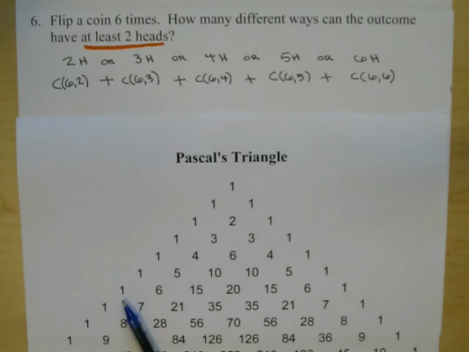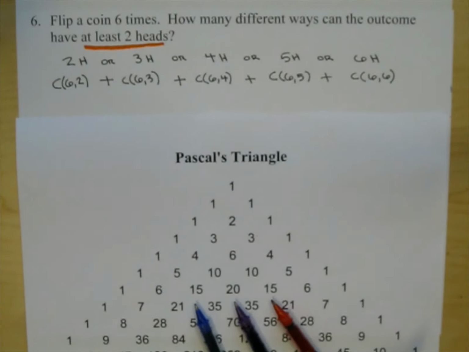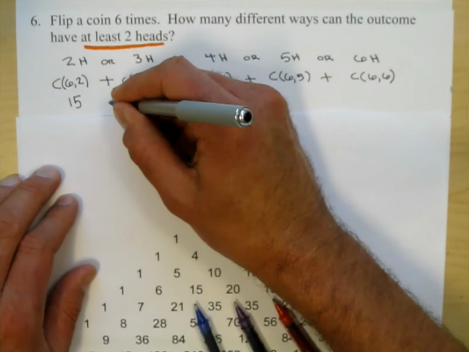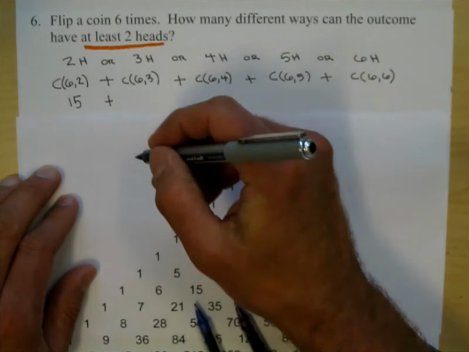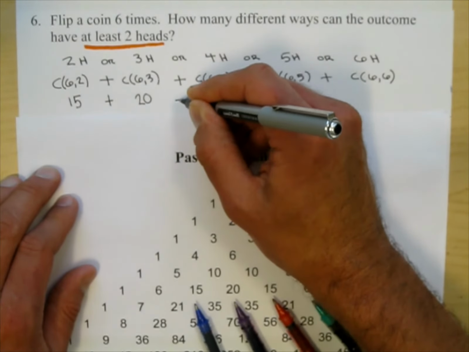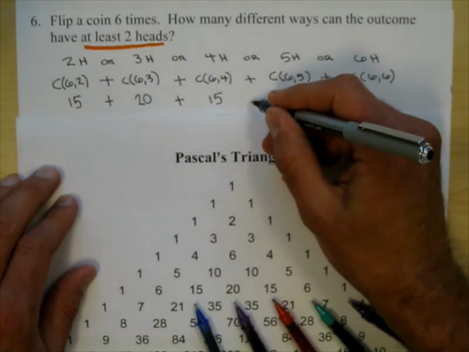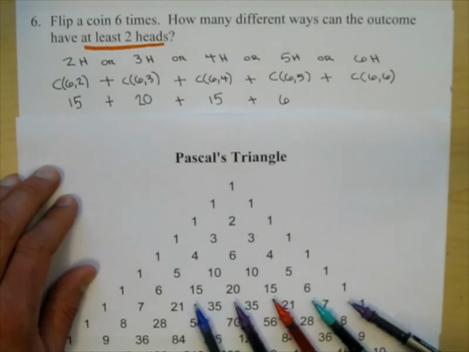6 choose 2. So here's row 6. 1, 2. 6 choose 3. 6 choose 4. Yeah, I think I did have enough pins. 6 choose 5. 6 choose 6. So this is going to be 15 plus 20 plus 15 plus 6 plus 1.